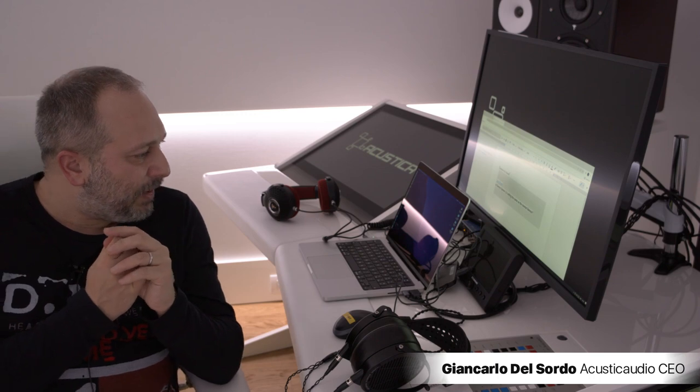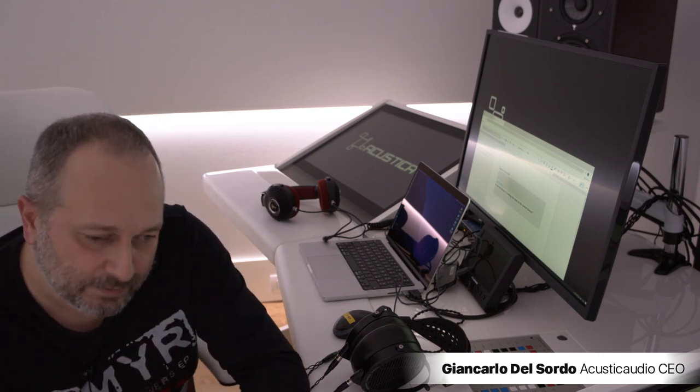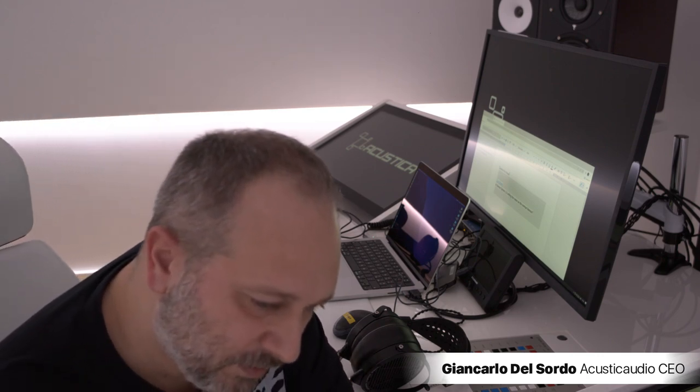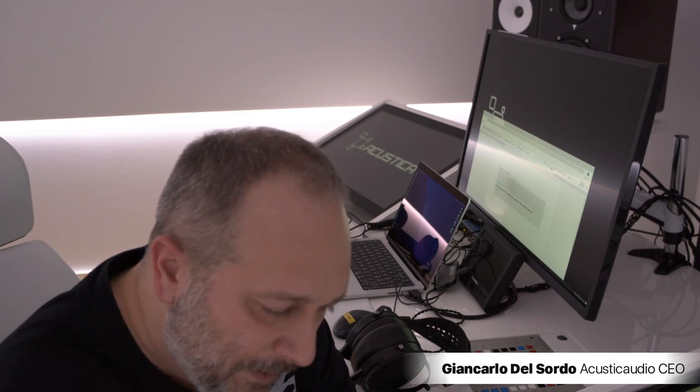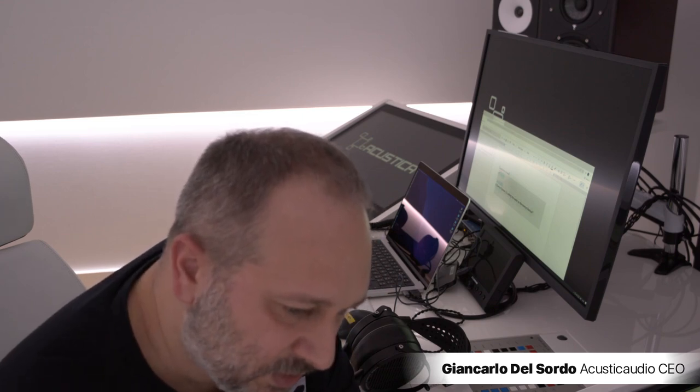I see also Tony Brown is suggesting a question. Are the Sienna Sphere settings the same as normal Sienna? A part of it, yes. A part of it, no. Because there is something new. Now I'll try to explain. I'm checking if there are other useful questions before starting.